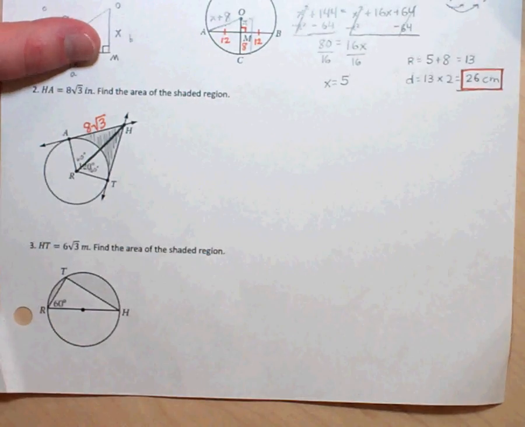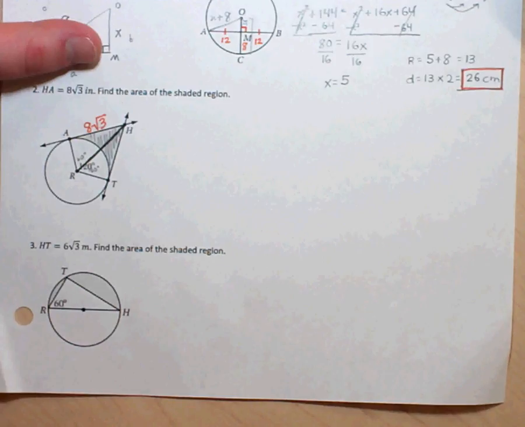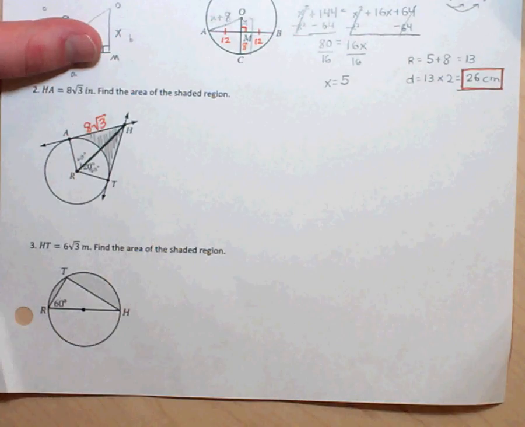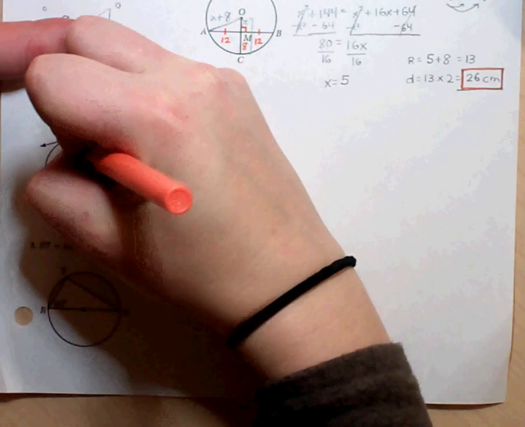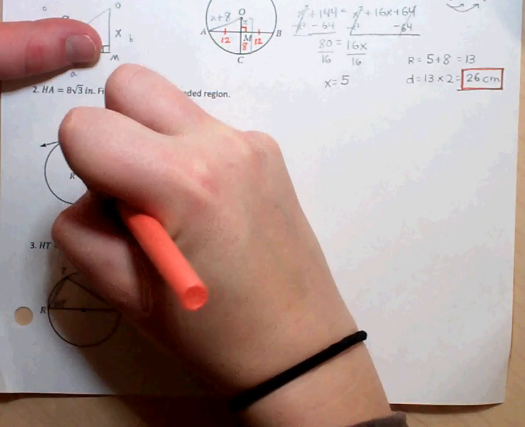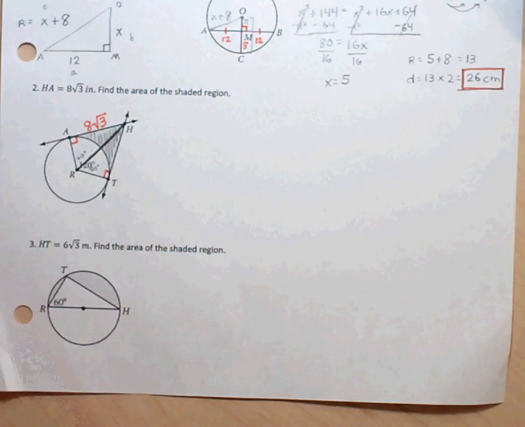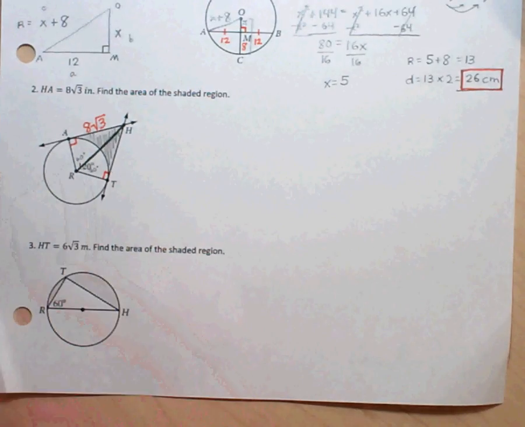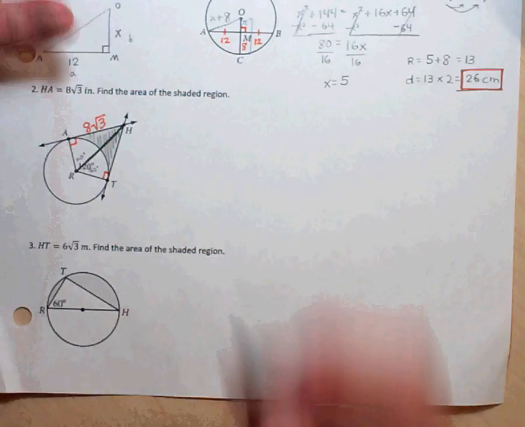And you should remember that when the radius is drawn to the point of tangency, we get a right angle. Those are perpendicular, the tangent line and the radius. And so now we have two right triangles with a 60-degree angle. That should sound familiar.